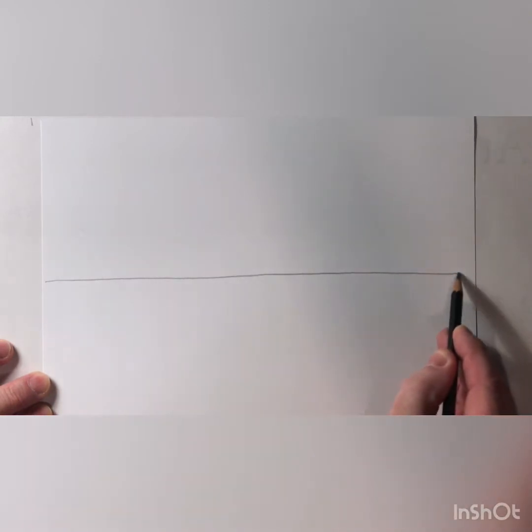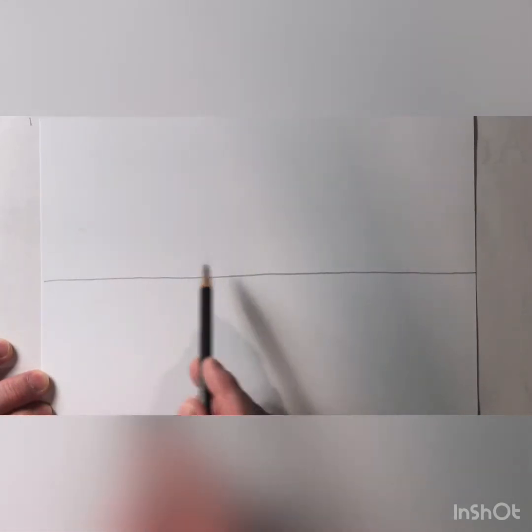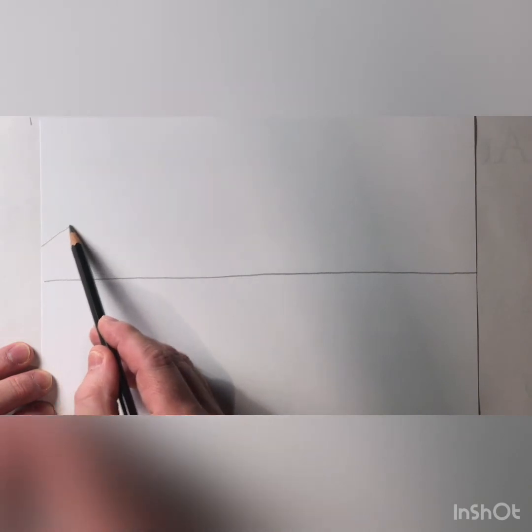Okay, so let's start by making the most important line. Who remembers what that is? Hey, that's right, the horizontal line. So I'm just going to draw my line right here, straight across. And that's where the ground meets the sky. Now, the earth isn't always flat like that, so let's put in some mountains.